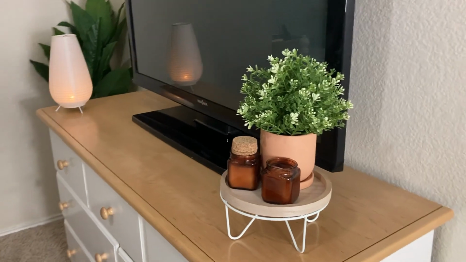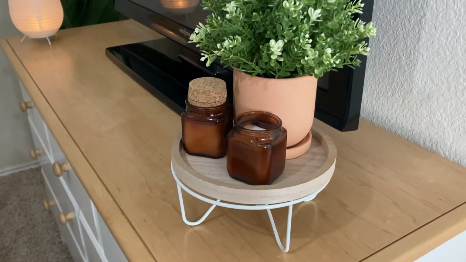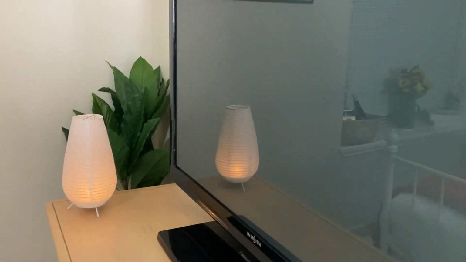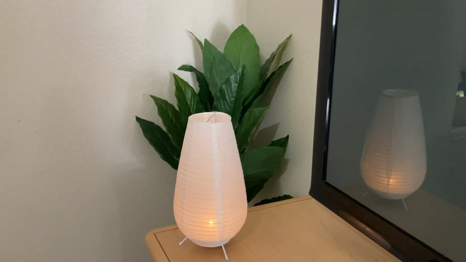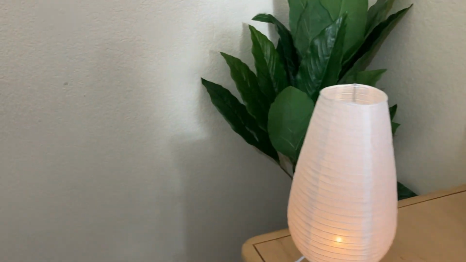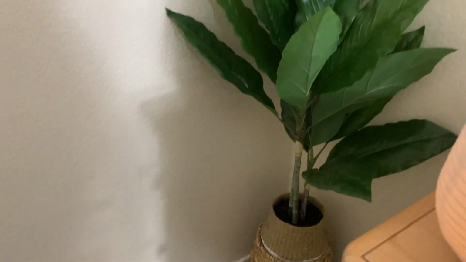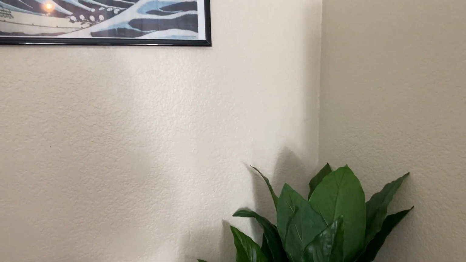With candles, I do not light the candles because I know that some people do not like certain scents. So I have put various kinds of candles around for my guests to decide which one they would go for. And of course, I love this plant because it's just peaceful, and it just brings peace in the space for me.